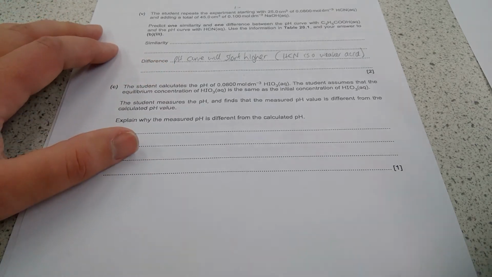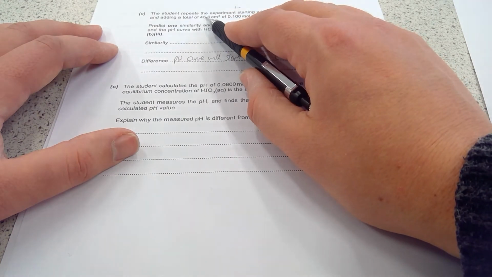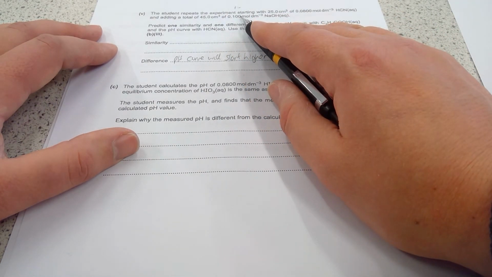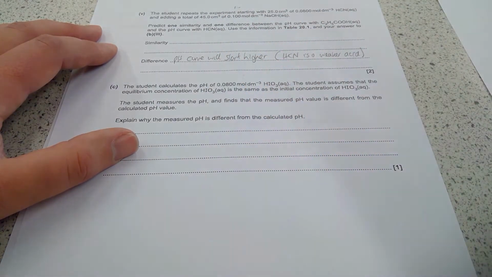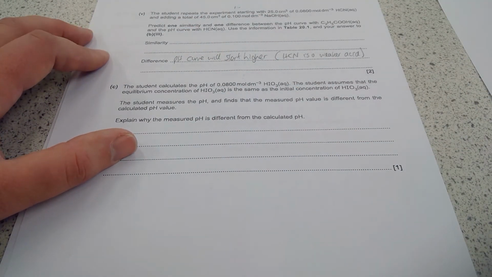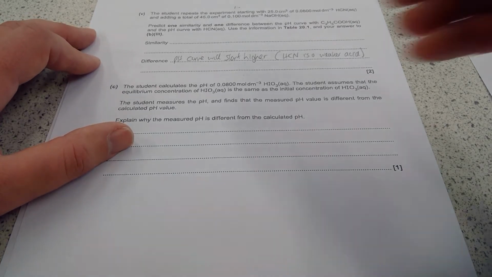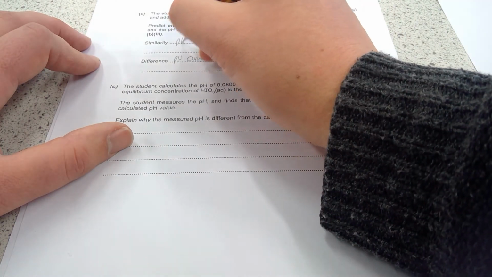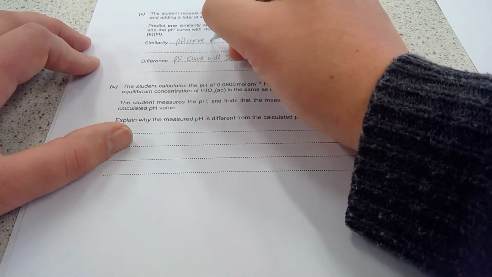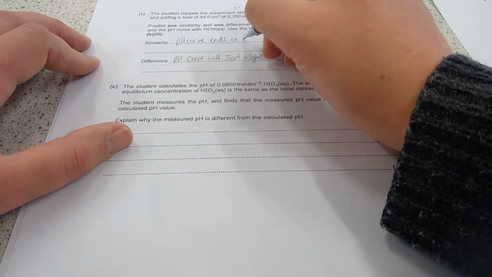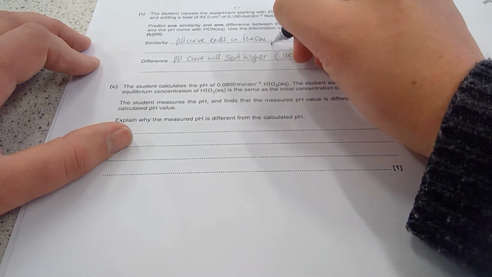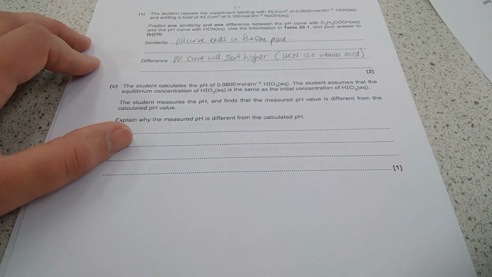The similarity then, we're using the same volume and the same concentration of the sodium hydroxide. So the similarity is the pH curve will level off. It will end in the same place because we're ending with an excess of sodium hydroxide at the same pH as it was before. So the similarity is the pH curve ends in the same place. There's your 2 marks there.